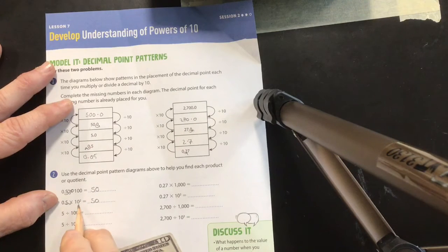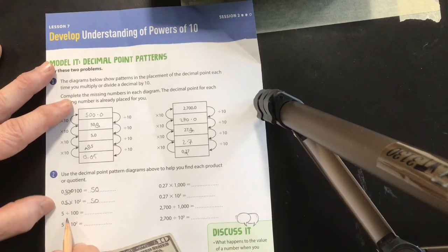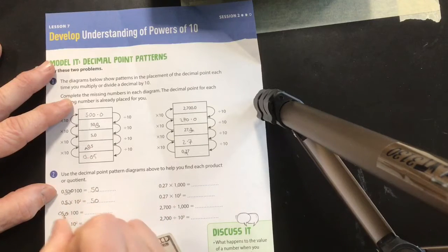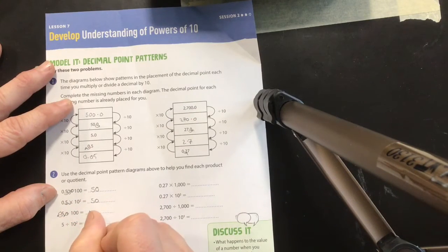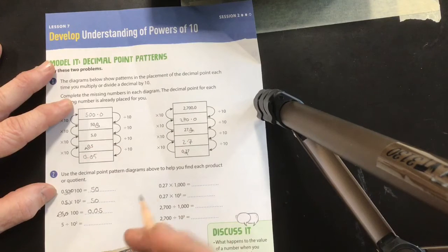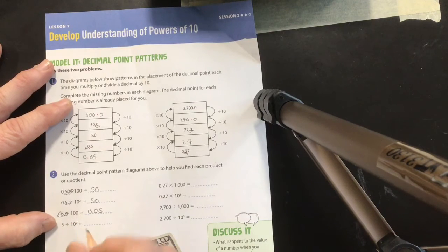Because you remember 10 squared means 10 times 10, that equals 100, whatever works easier for you. 5 divided by 10, well, it'd be like this. Oh, excuse me, by 100. So I'd go 1, 2, 0.05. Okay? Or if you want 0.050, whatever makes sense to you. 5 divided by 10 squared, well, 10 squared is the same as 100, so it's going to be the same.